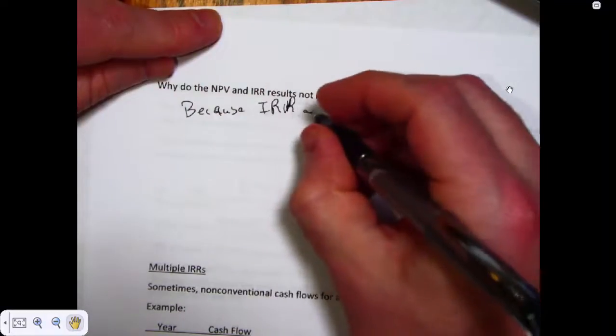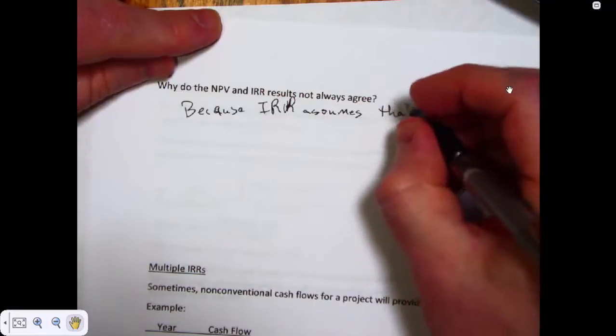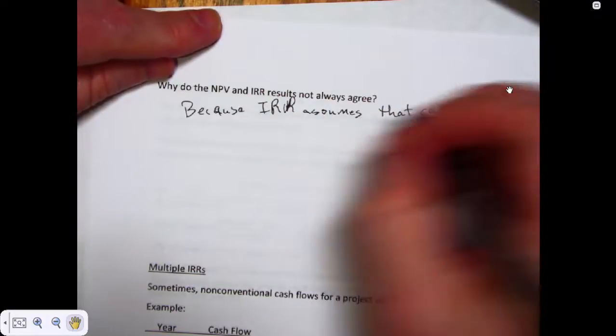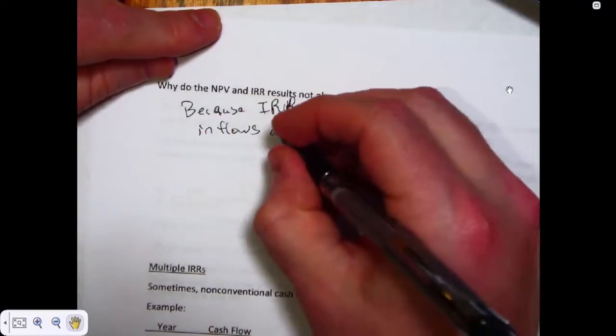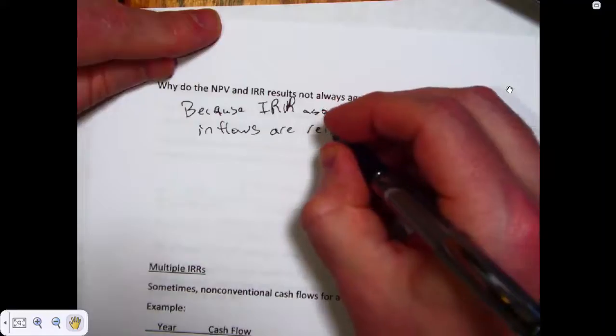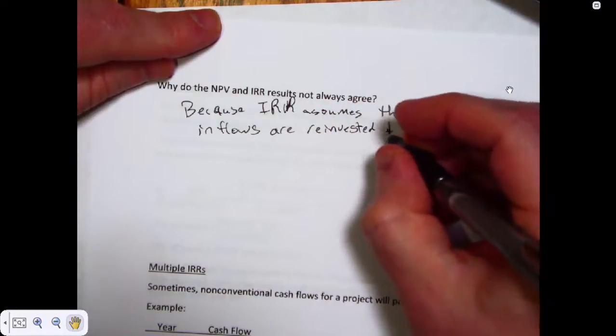IRR assumes that cash inflows are reinvested at the IRR.